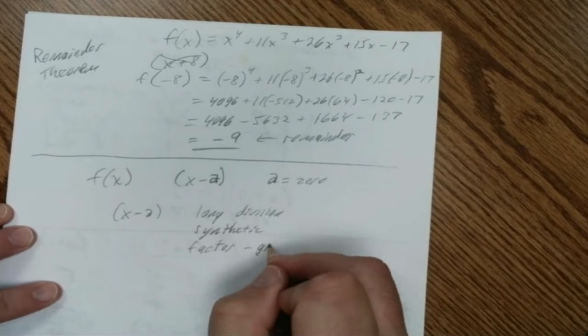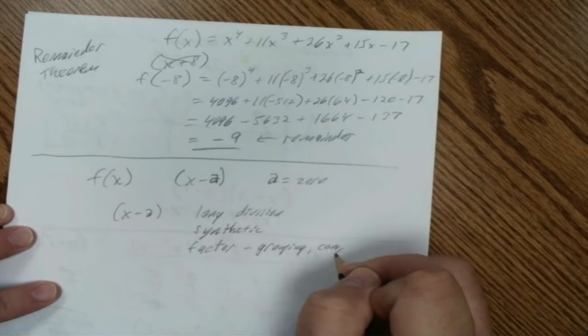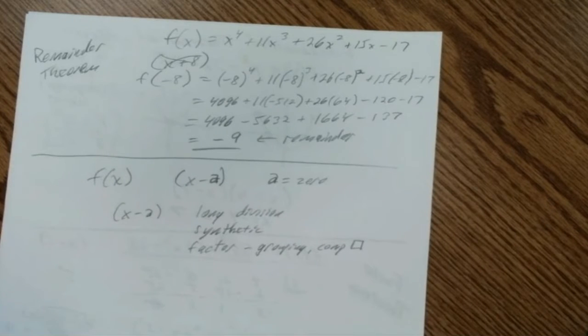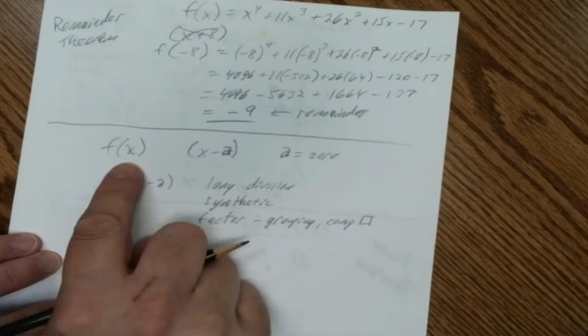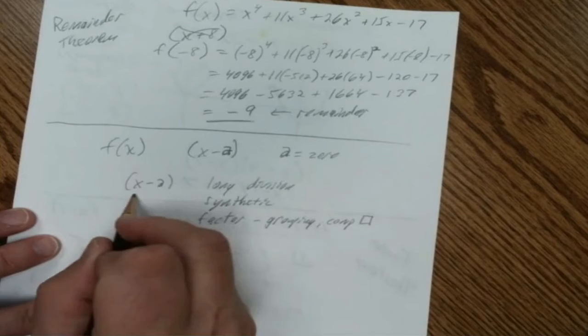Either grouping, completing the square, grouping. However, if it's a quadratic, we can use the quadratic formula, depending on what the original function is. So that would tell us a lot about x minus a being a factor.